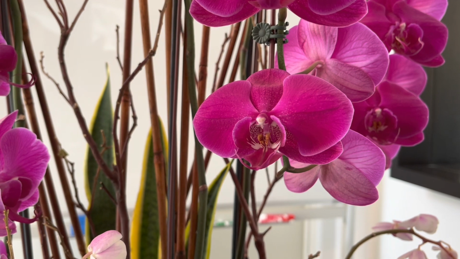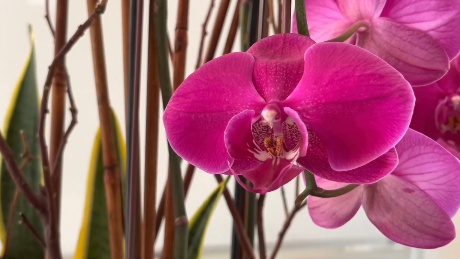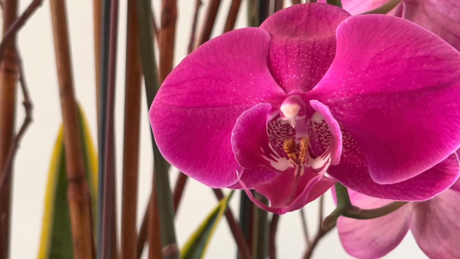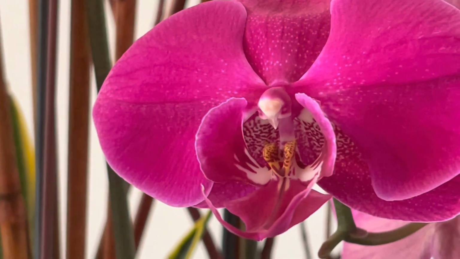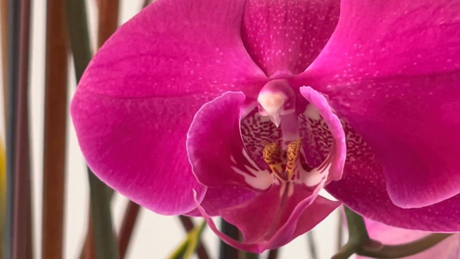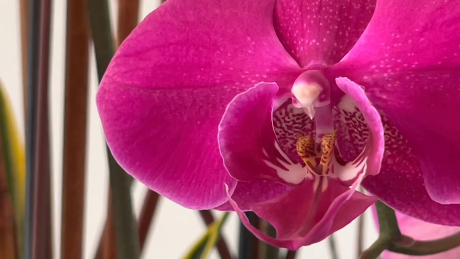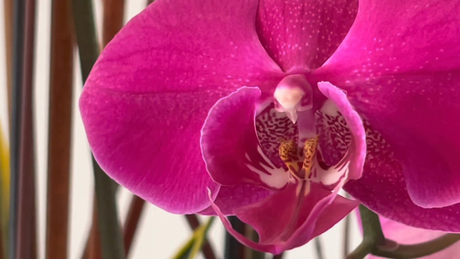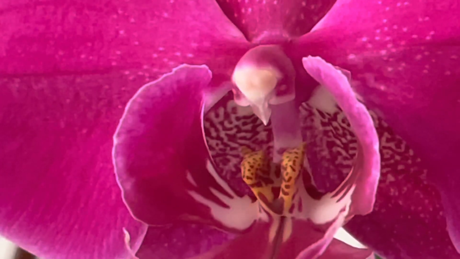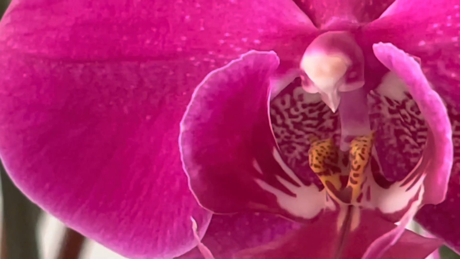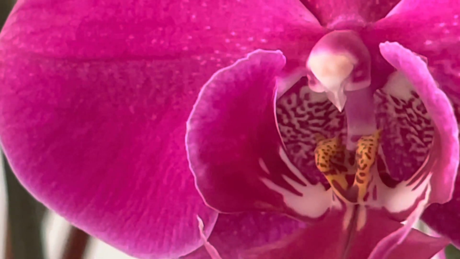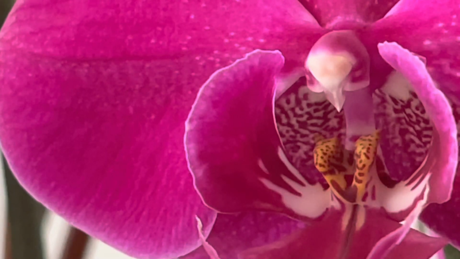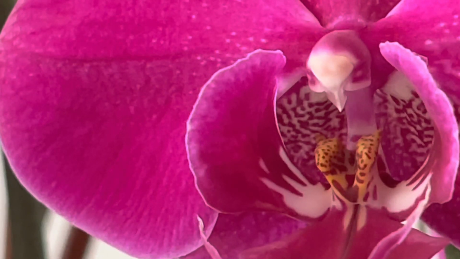Now if we take a closer look at the inside, we see something special. The inside is where all of the pollen is held. And that pollen is so important to be able to have future orchid plants.